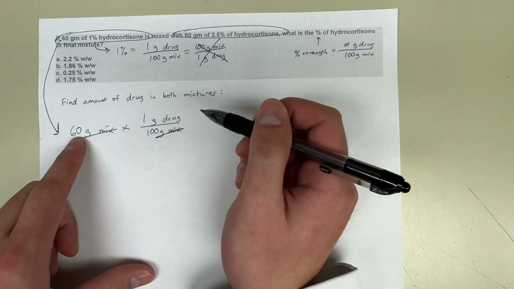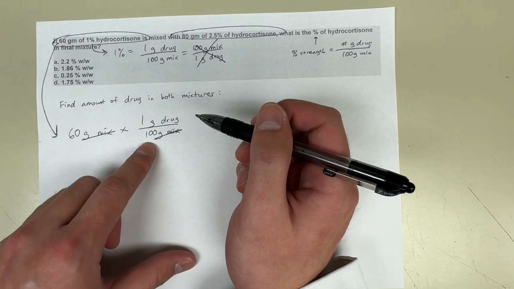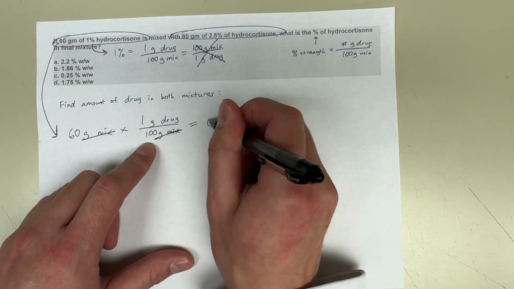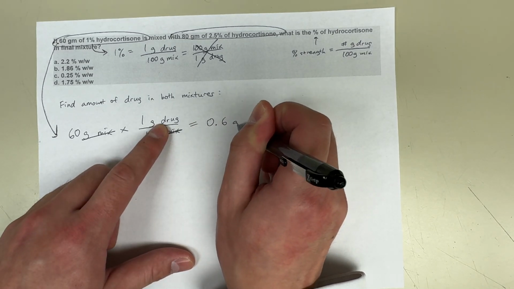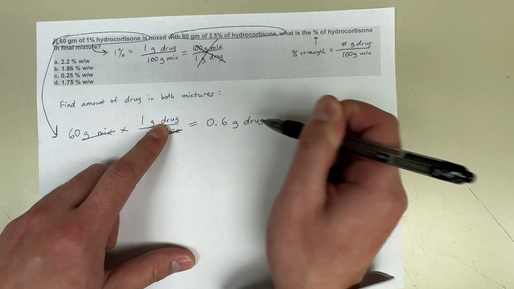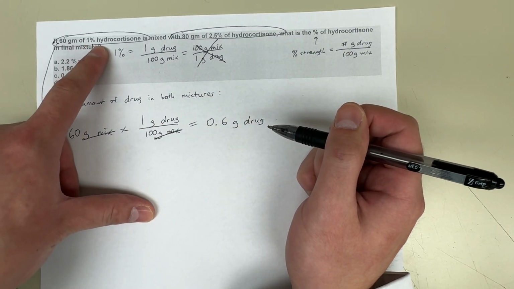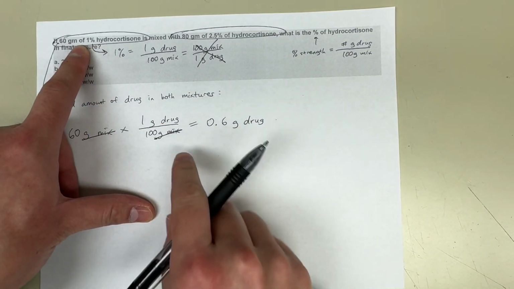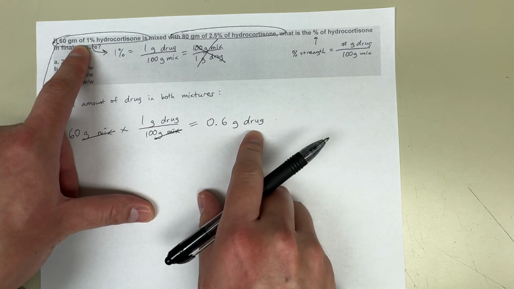Okay, so when I calculate this, 60 times 1 over 100, that equals 0.6 grams of drug. That's for this mixture, this 60 grams of 1% hydrocortisone. This mixture has 0.6 grams of drug.